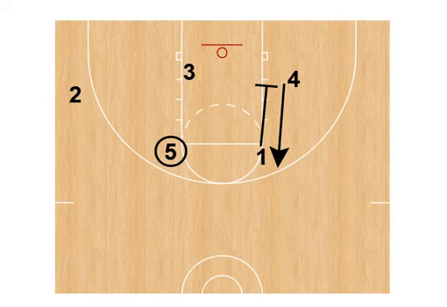That was 3 different options that we covered: 54 out, 54 cross, and 54 screen. The 54 series on our flex offense is very, very effective. It's probably not one you want to run on the first possession, but if you run it, it's going to be really good, really effective.